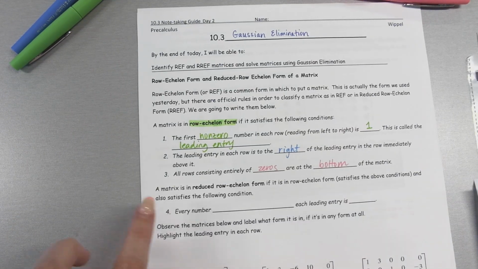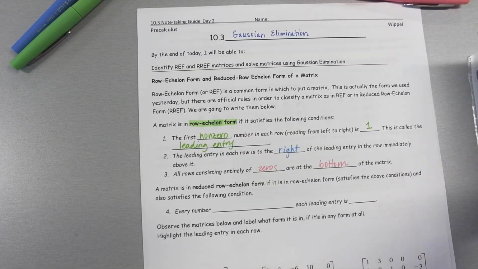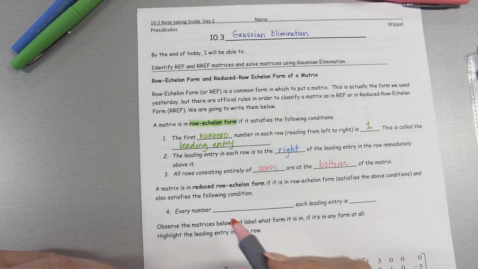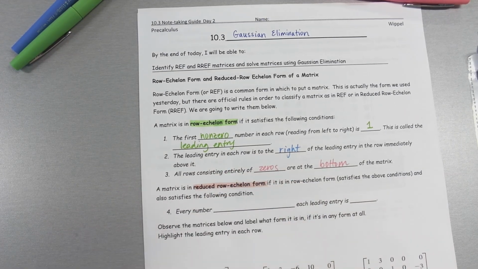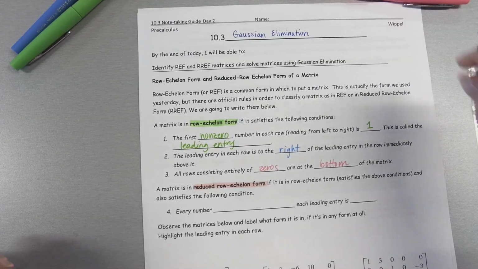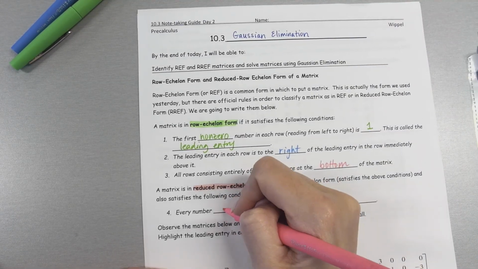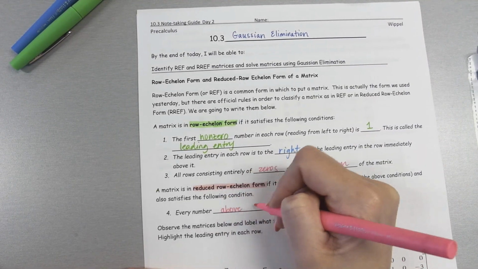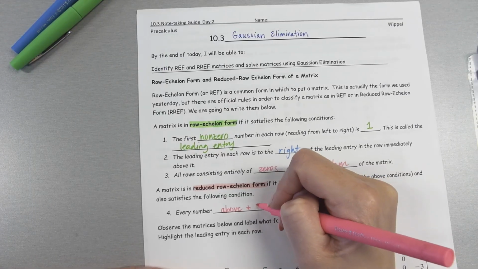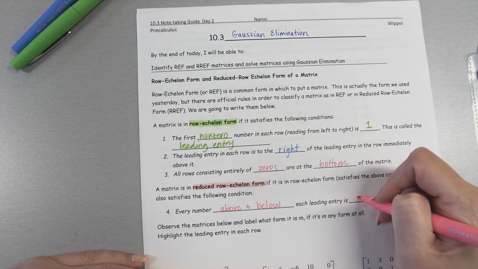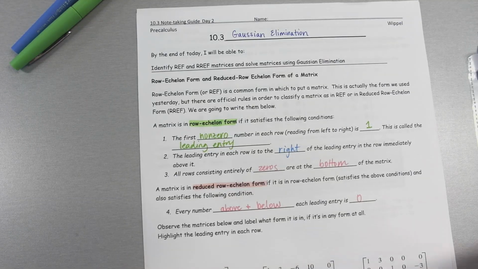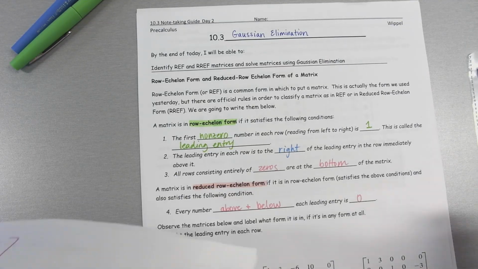But if it is reduced row echelon form, then not only does it satisfy the above conditions, it also has to have every number above and below each leading entry be a 0. Okay, so above and below, it would be a 0.